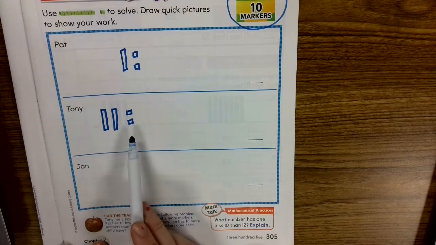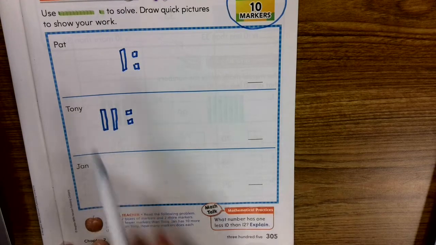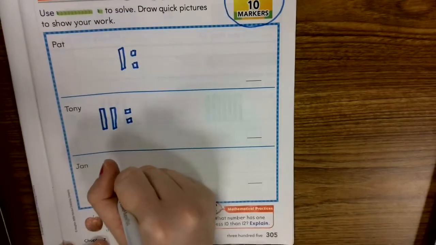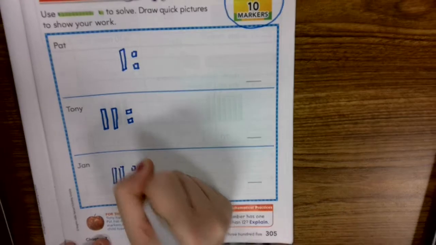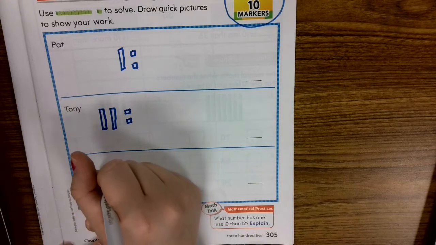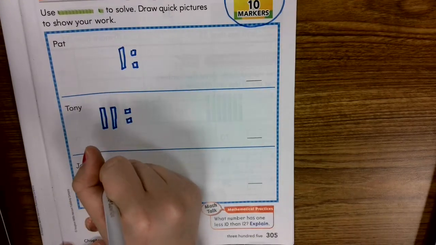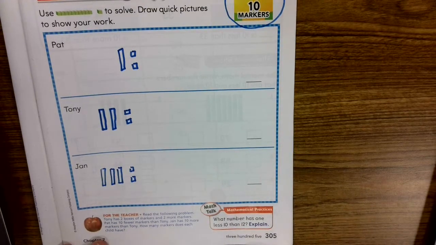So how can I do that? That's right, I can just add another 10 here. So here we go. We know Tony has this many, but we know Jan has 10 more than Tony, right? So let's draw another 10. There we go. How many markers do each of them have?